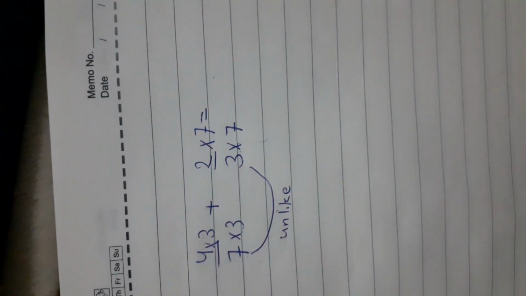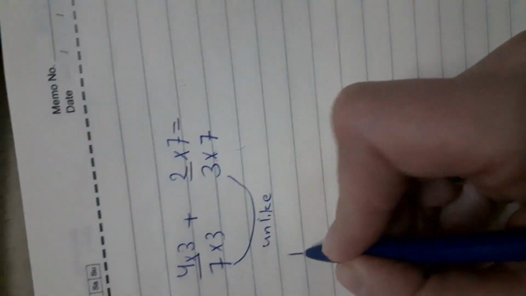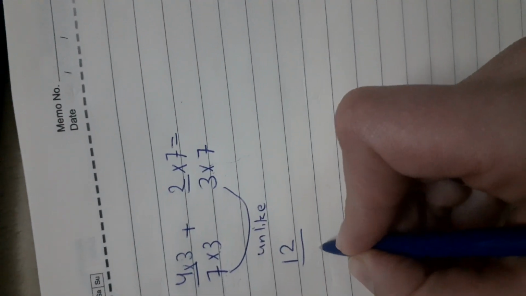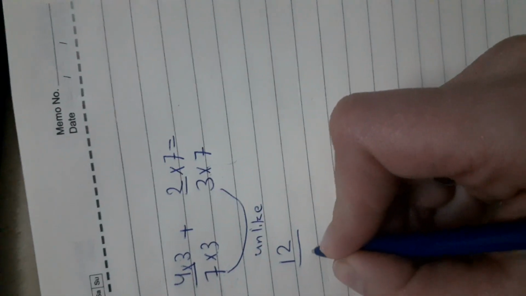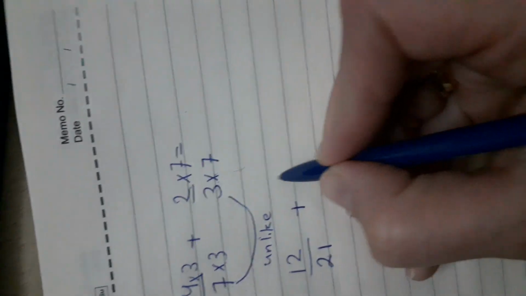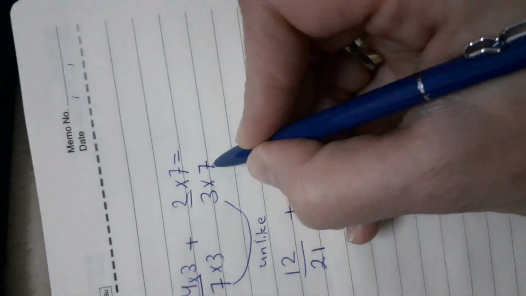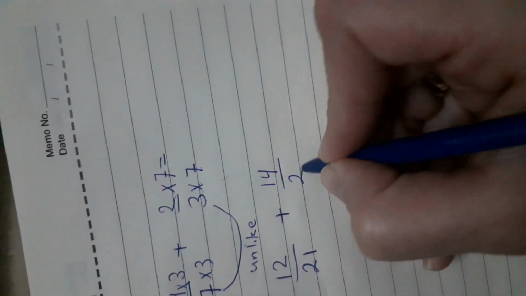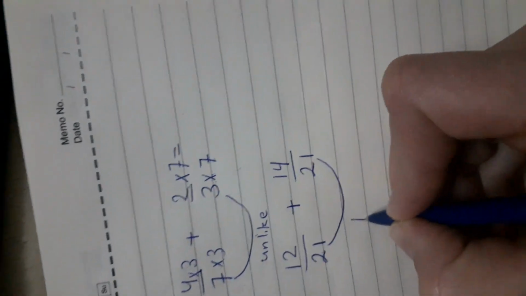Now, these fractions become 4 times 3 is 12, and the denominator 7 times 3 is 21. Plus 2 times 7 is 14, and the denominator 3 times 7 is also 21. Now these fractions are like denominators.